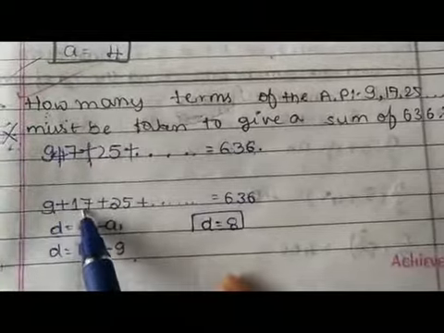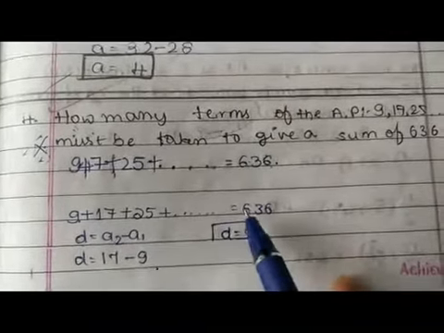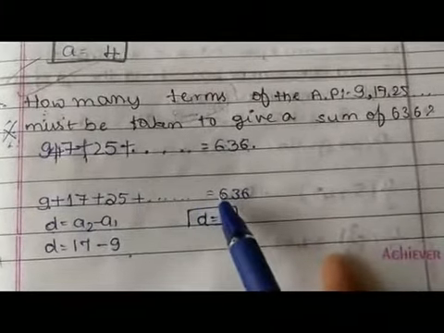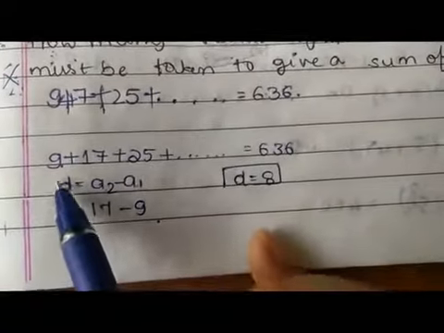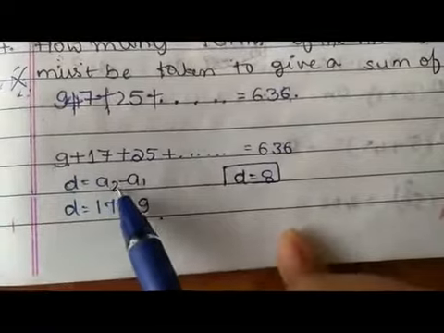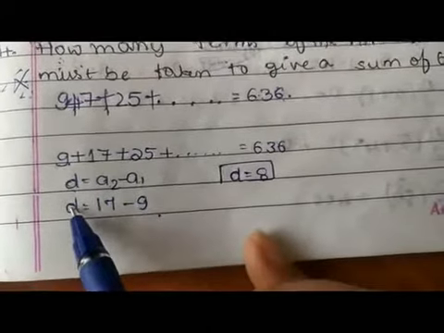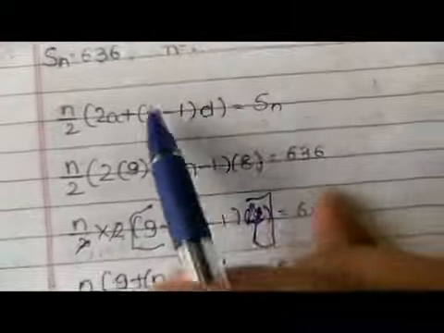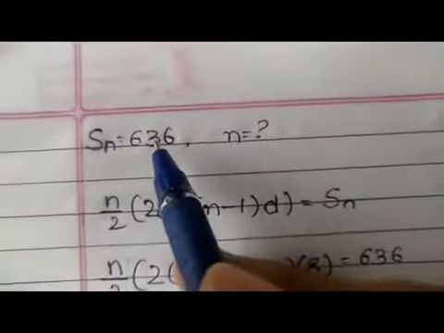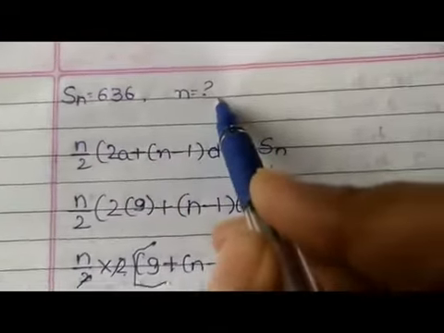Now 9 plus 17 plus 25 ... all these sum is equal to 636. Therefore, you should find: a is 9, d is a2 minus a1, and d is equal to 17 minus 9, so d is equal to 8. So here Sn is given, Sn is equal to 636, and n we should find.